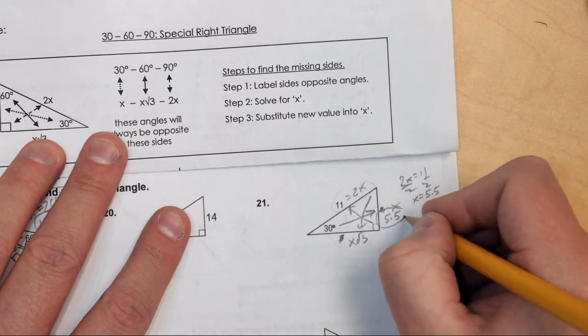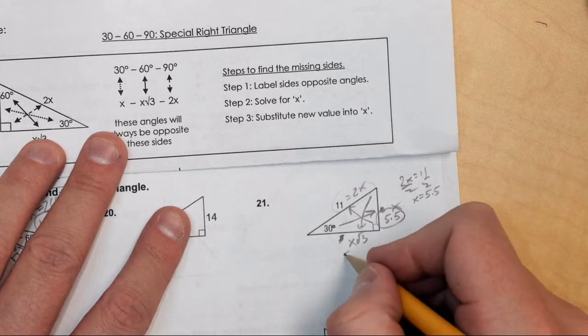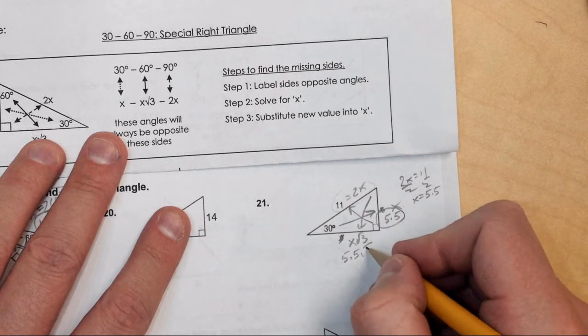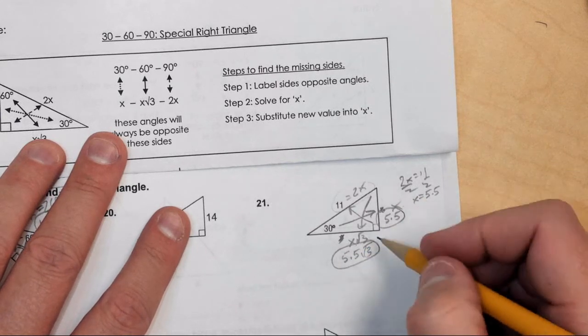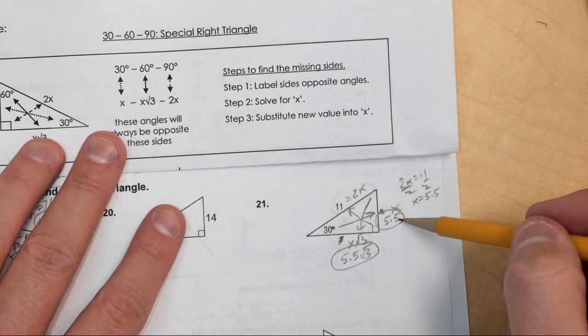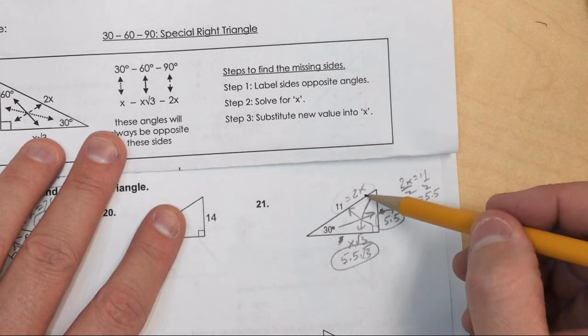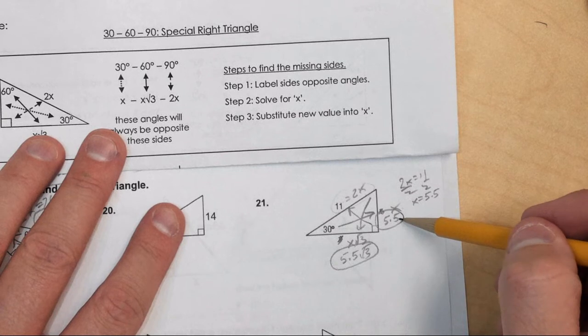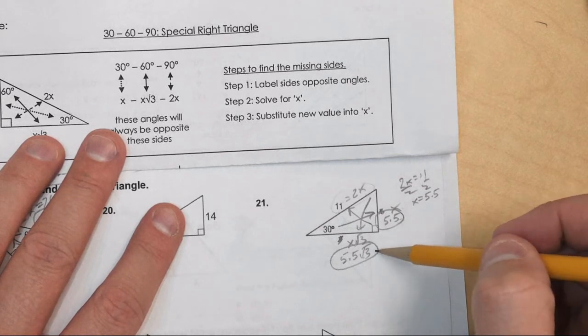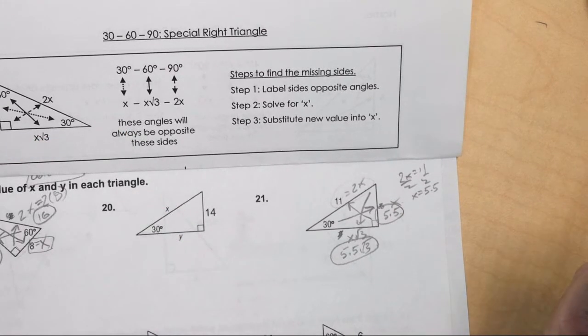And since this x is 5.5, this is 5.5 square root 3 is going to be my long leg. I double 5.5 to get to the hypotenuse, which is 11. Since the short leg is 5.5, I multiply it by the square root of 3 to get the long leg, and I'm done on this problem right here.